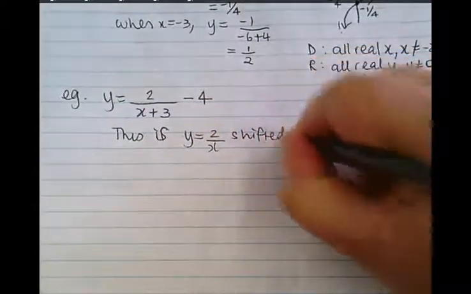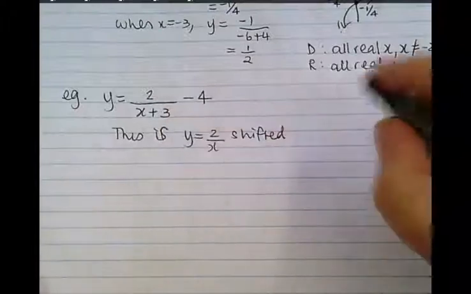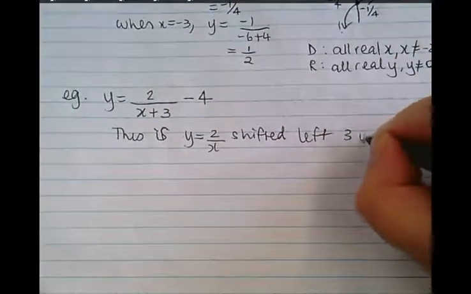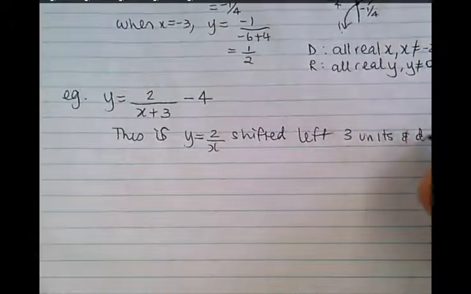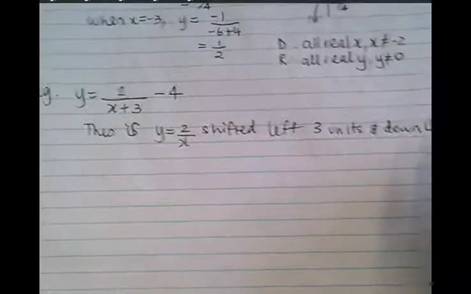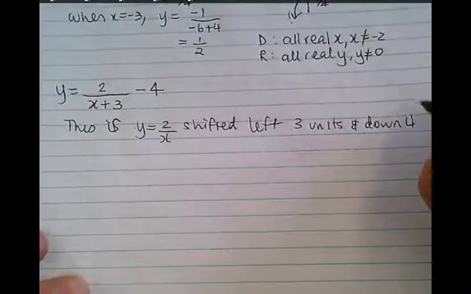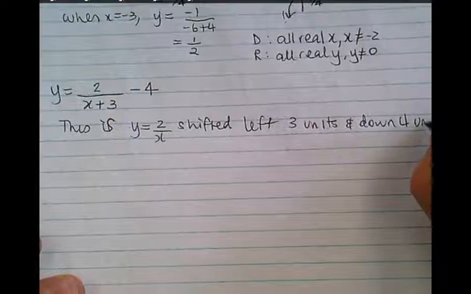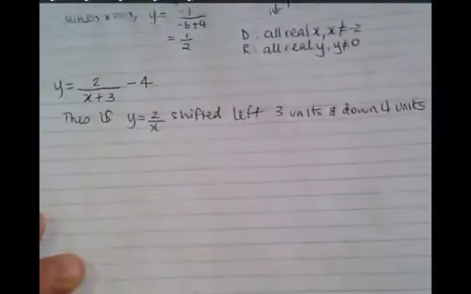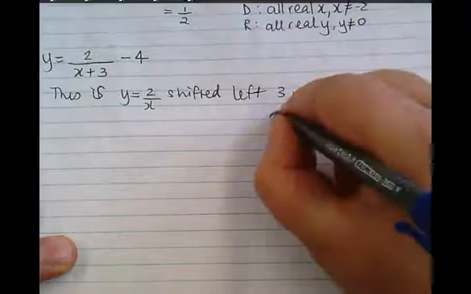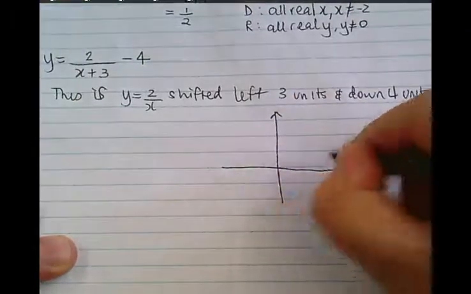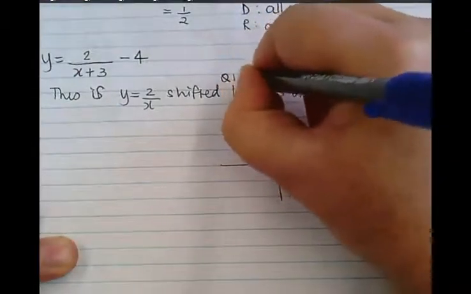It's got two shifts. Shifted to the left 3 units and down 4 units. So you don't have to draw it perfectly. Just a quick sketch. And it's in quadrants 1 and 3.